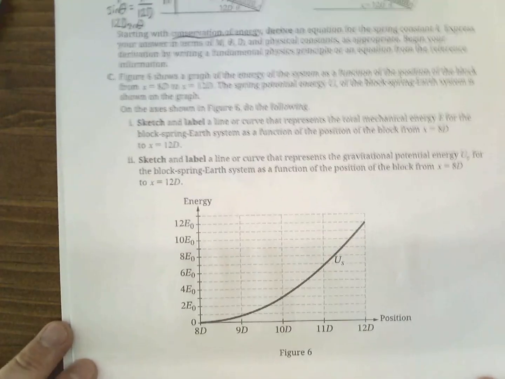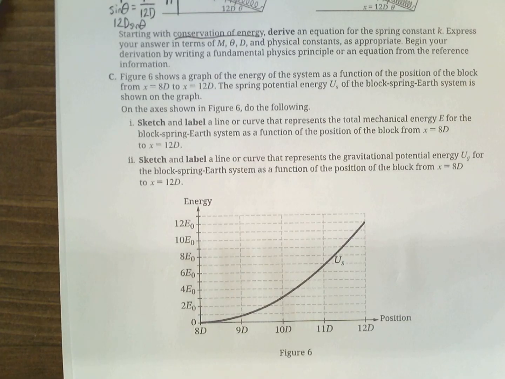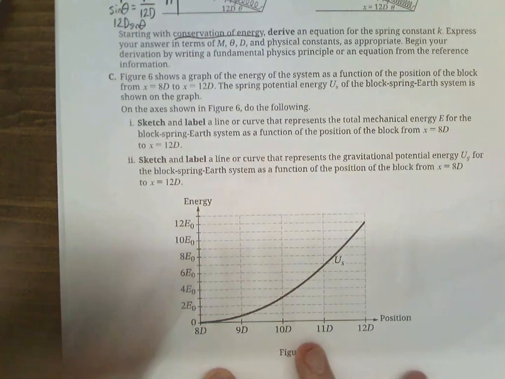Now, we're going to interpret a graph. Figure 6 shows a graph of the energy as a function of the position of the block from 8d to 12d. The spring potential energy of the block spring Earth system is shown on the graph. On the axes shown in Figure 6, do the following. Sketch a label or line that represents the total mechanical energy from 8d to 12d. And then sketch a line that represents the gravitational potential energy, UG, for the spring block Earth system as a function of position. So remember, energy was conserved.